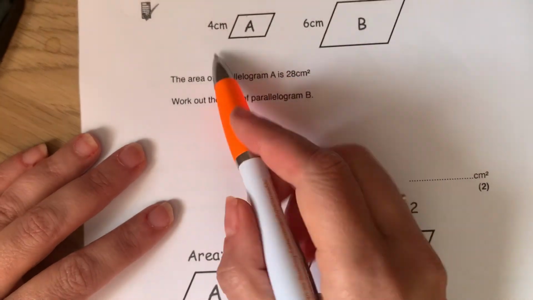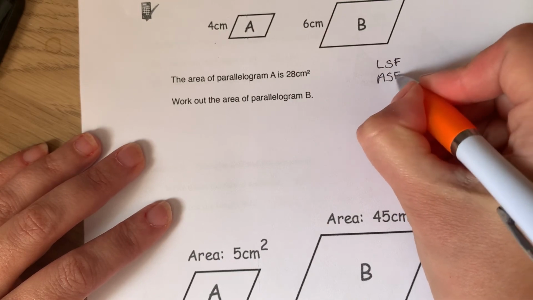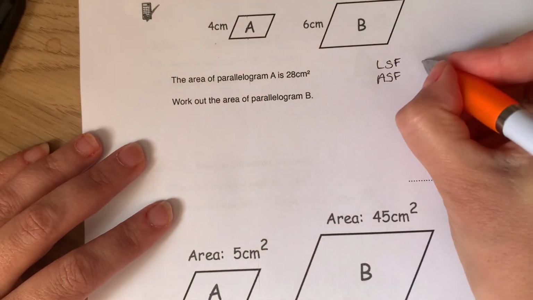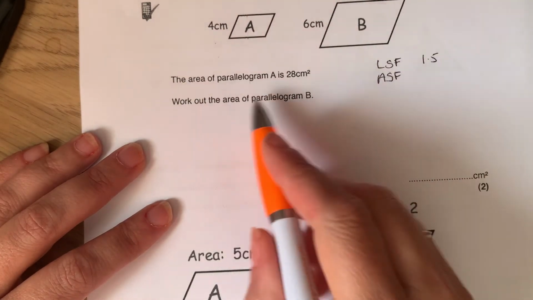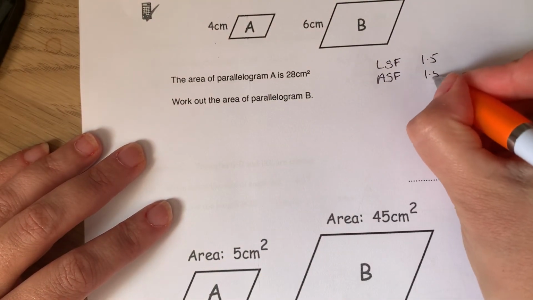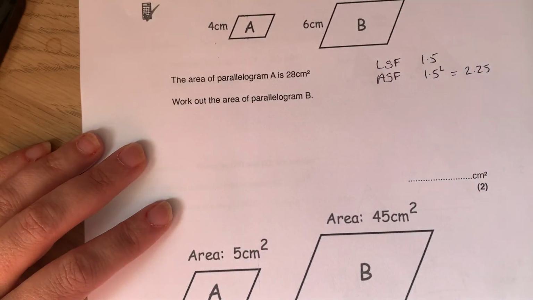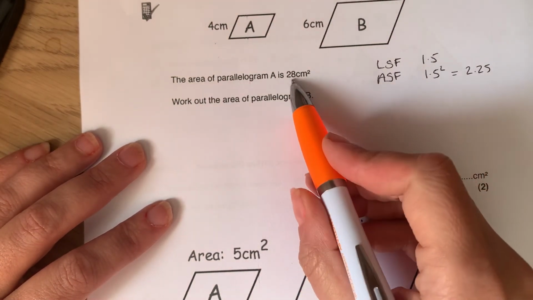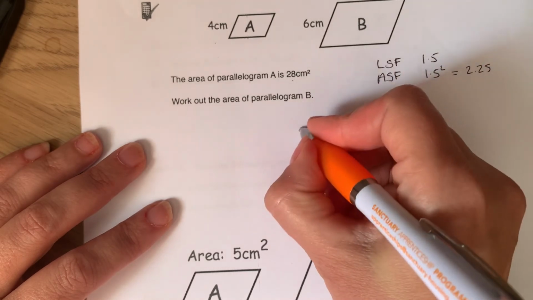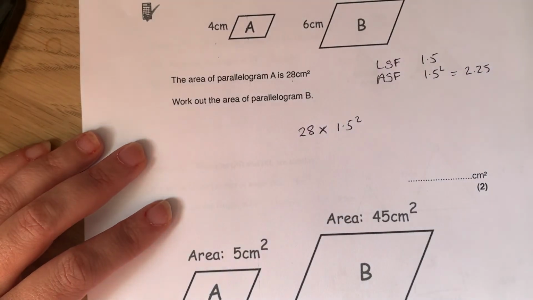First of all, let's look at the length scale factor. To get from 4 to 6, I've got to multiply by 1.5. So the area scale factor will be 1.5 squared, which is 2.25. I've got my calculator out ready now. Work out the area of parallelogram B. We're told that one's 28, so 28 times 1.5 squared.